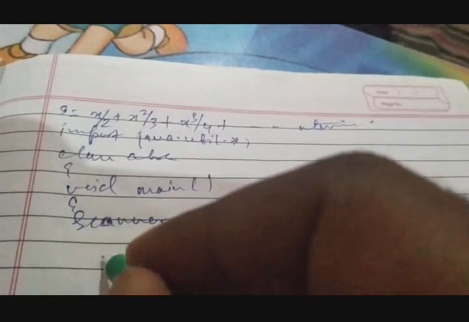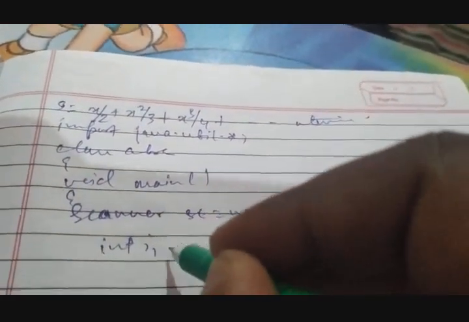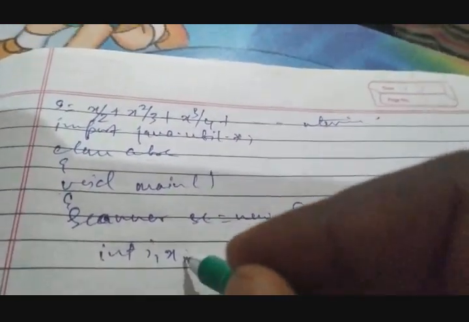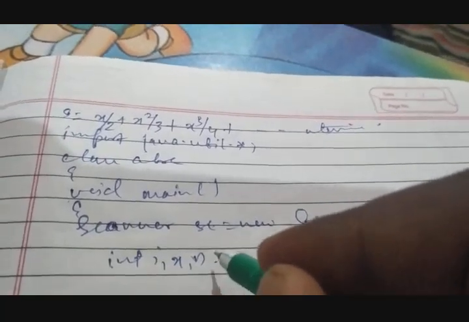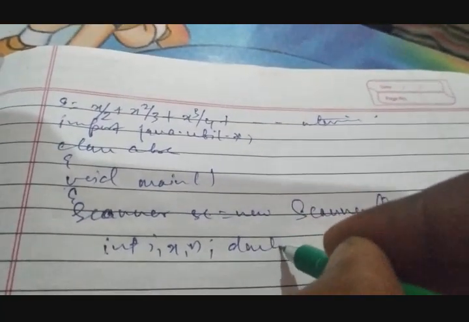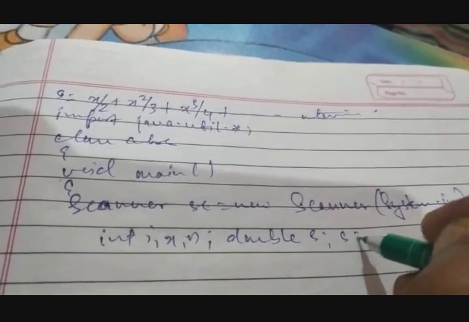So what is required here? int x, n and double s equals to 0.0.